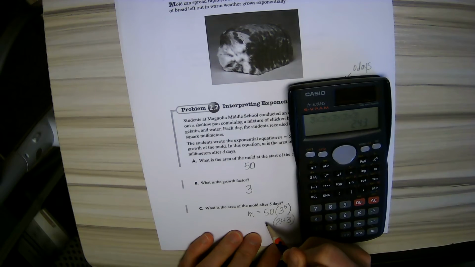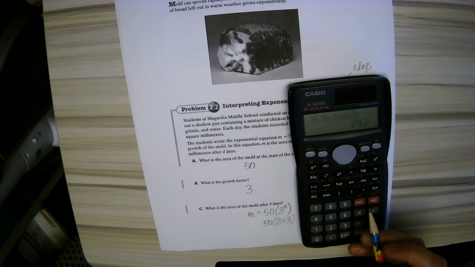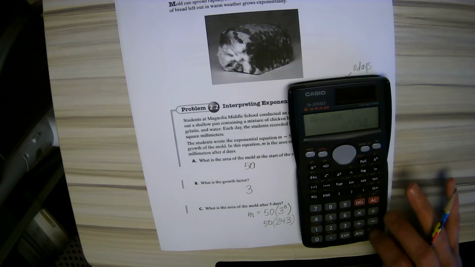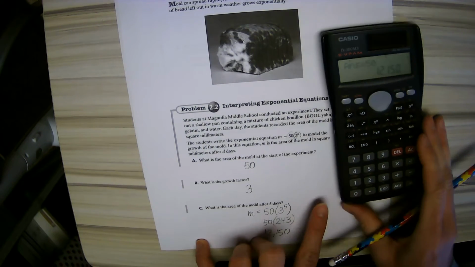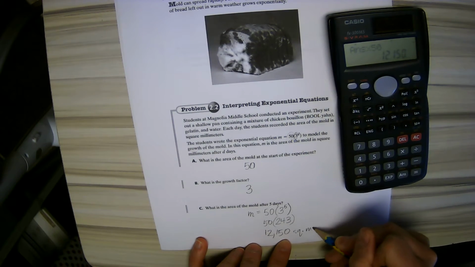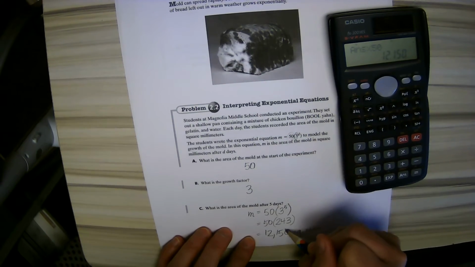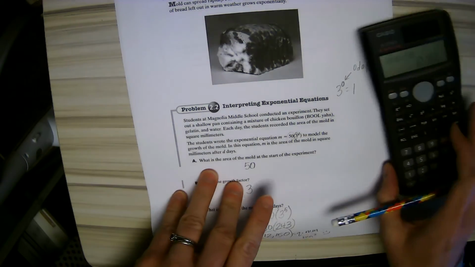Remember, you have to do the exponents before multiplication in our order of operations, right? And then I have to multiply that by 50. So after 5 days, 12,150 millimeters, was that in millimeters? Yes. Square millimeters, or millimeters squared. Right? So after 5 days, this is what the mold area would be.